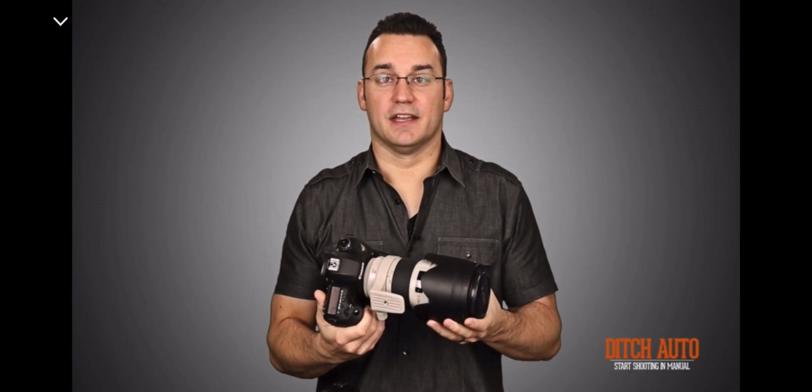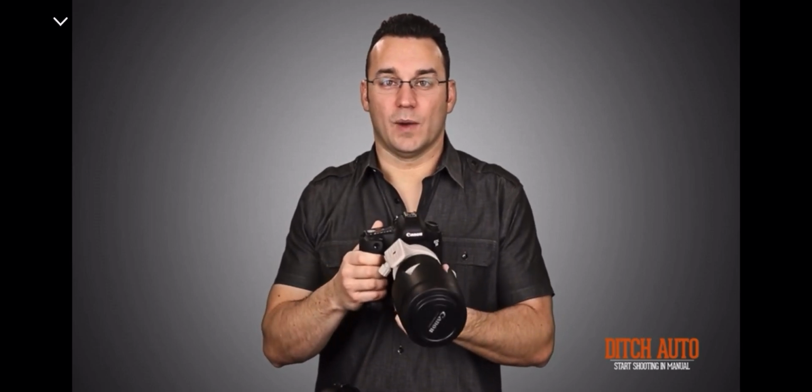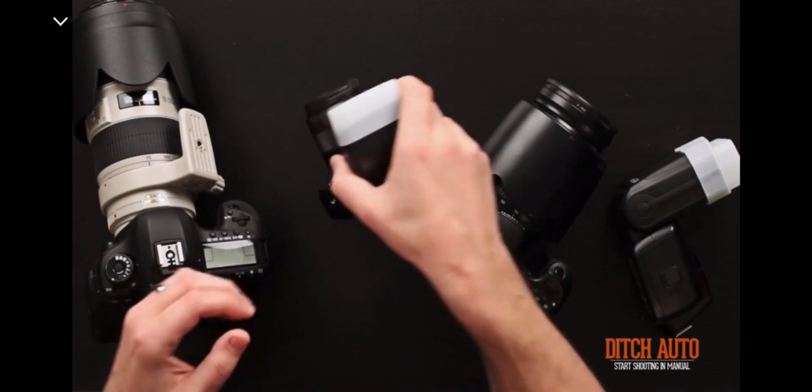This gets kind of heavy throughout the day if I'm shooting a wedding. At the same time, it's nice to have a little bit of weight to it, because it helps with shakiness. Sometimes if you have something that's too lightweight, you tend to be a little shakier with it. So this is a good weight for me, but it is a heavy camera for smaller people, or people who don't want to carry around that much weight all day.